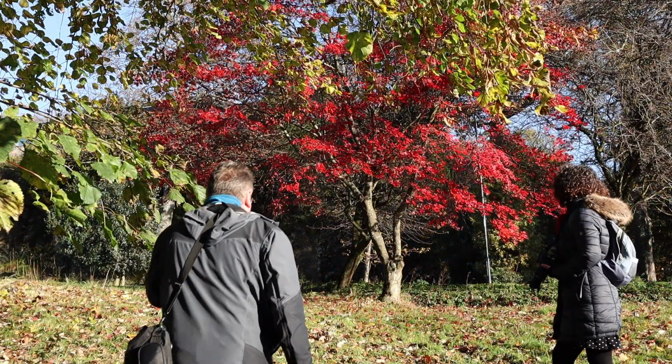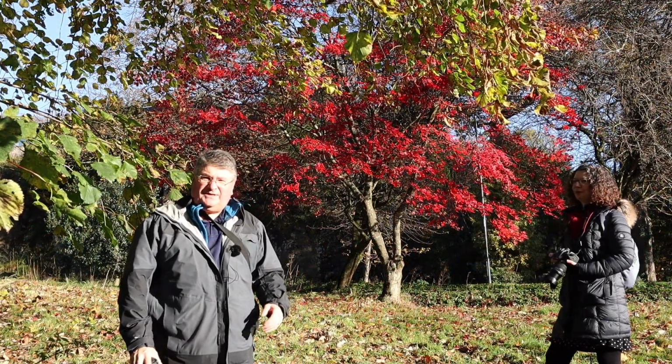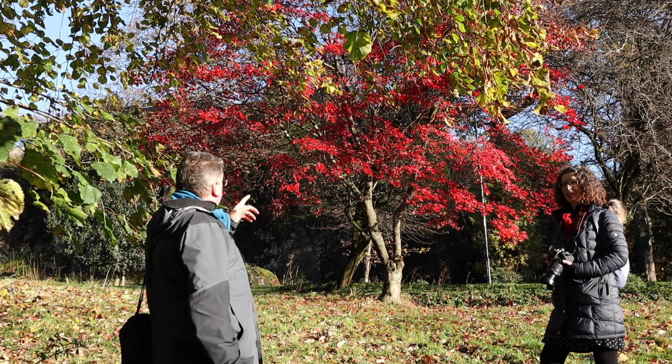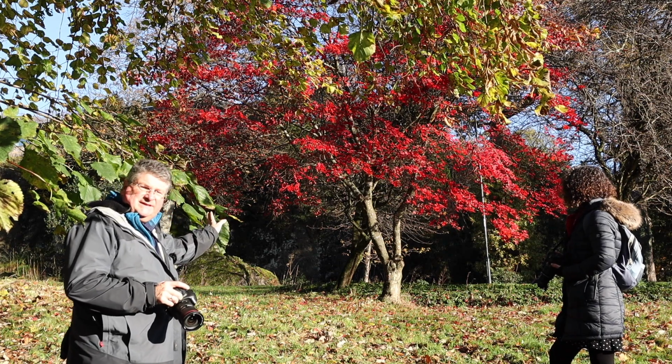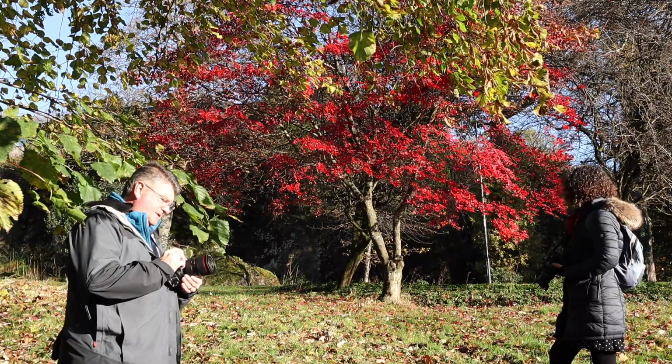So as we've been walking along, we've just spotted a bright red tree. So we've taken some shots and we've tried to experiment with the shakes, the twists, the zooms. But I've also got these big green leaves on the left hand side. So I'm going to try an effect using the leaves and see how that looks against the backdrop of the red. And it's quite different, it's interesting.